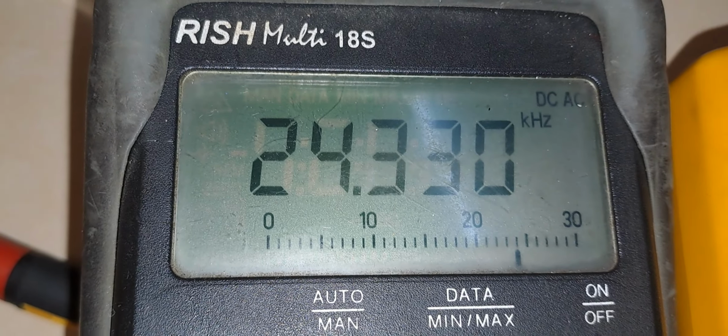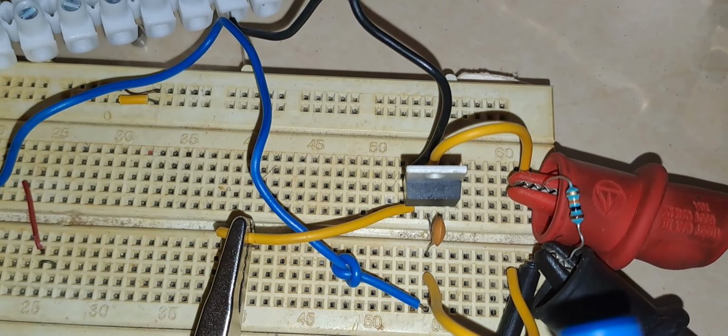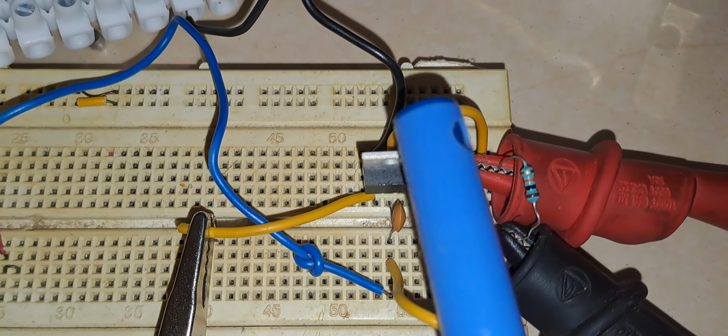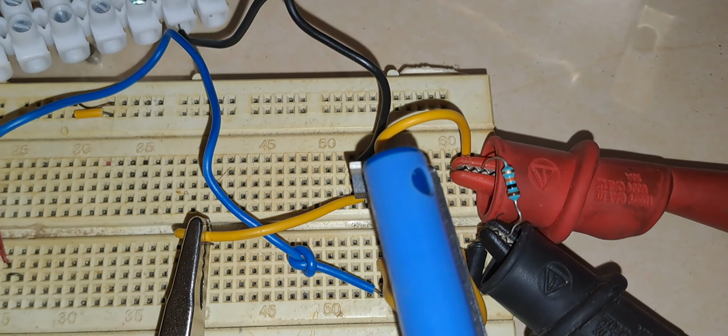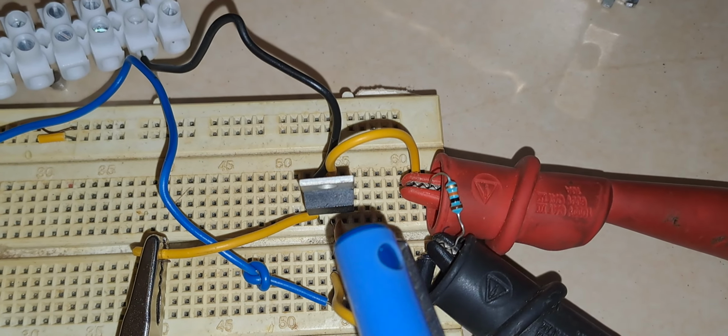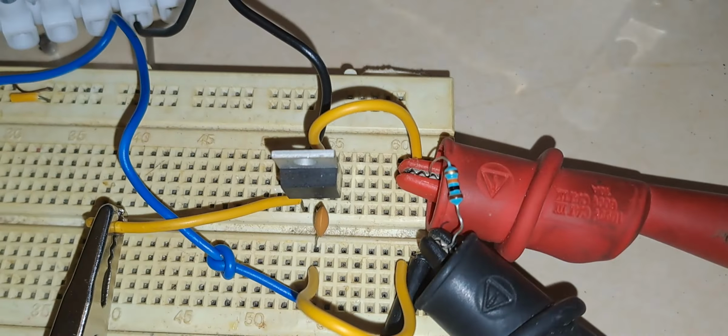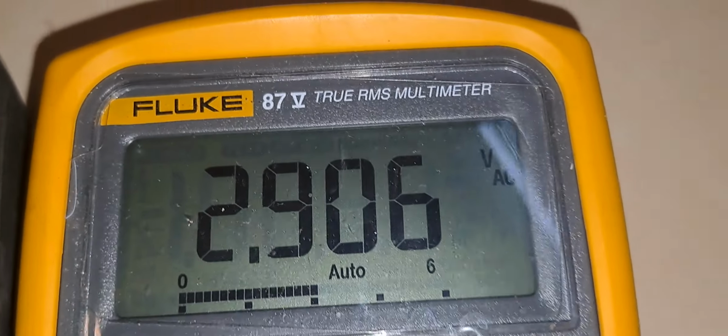Now we need to demodulate this signal. As you can see here, this is the demodulator. This is a Schottky diode, a high frequency diode. Here is a capacitor and here is the resistor. So this is an RC demodulator, and this is the output of the demodulator.